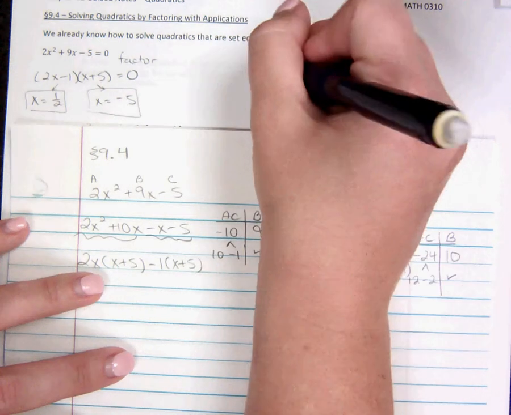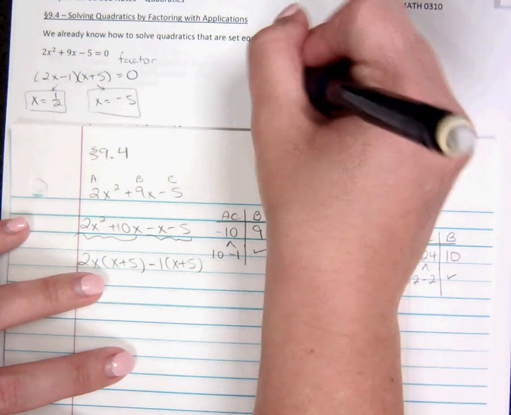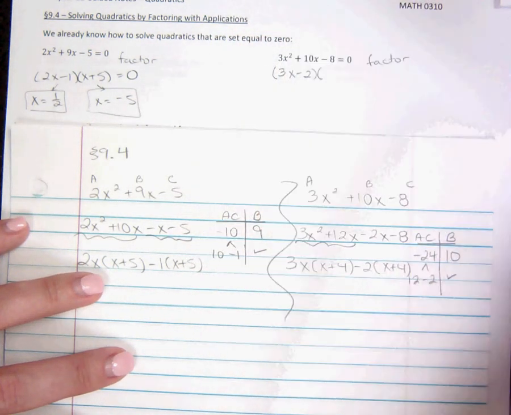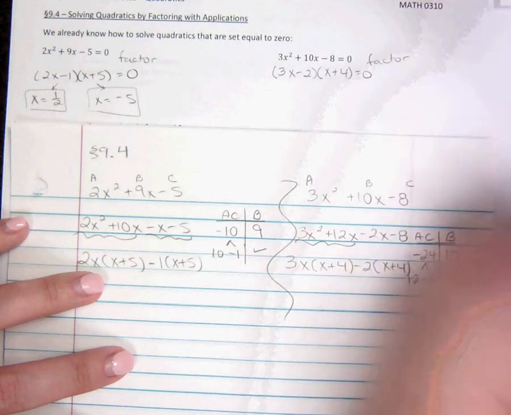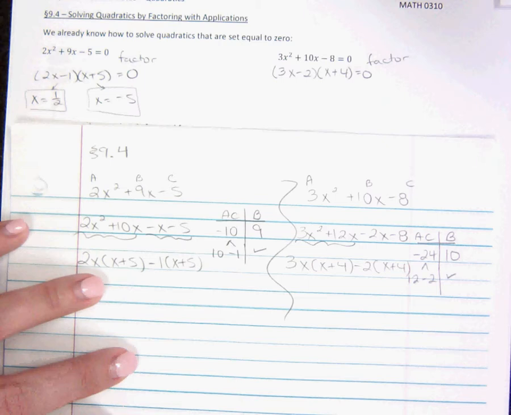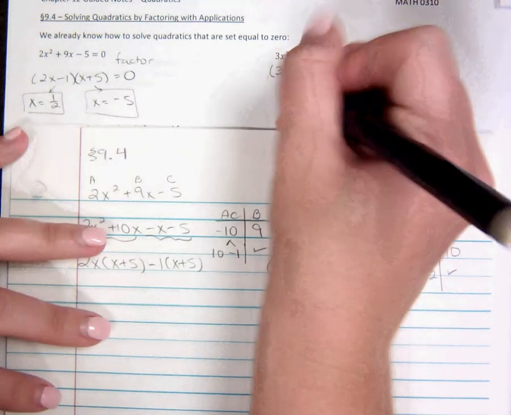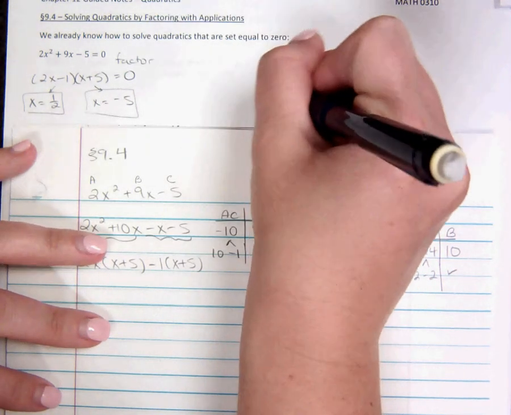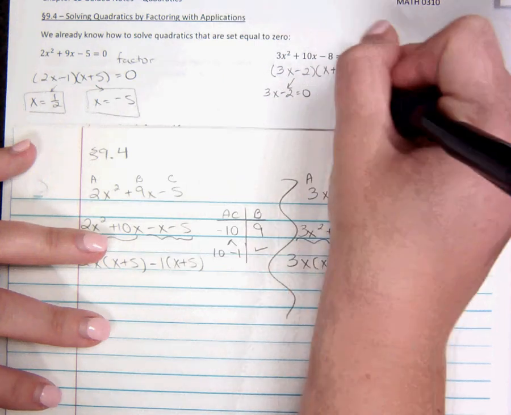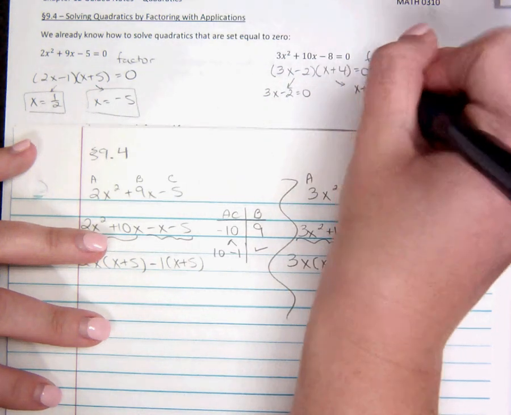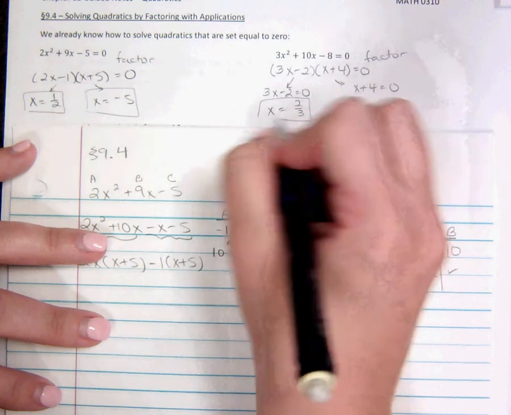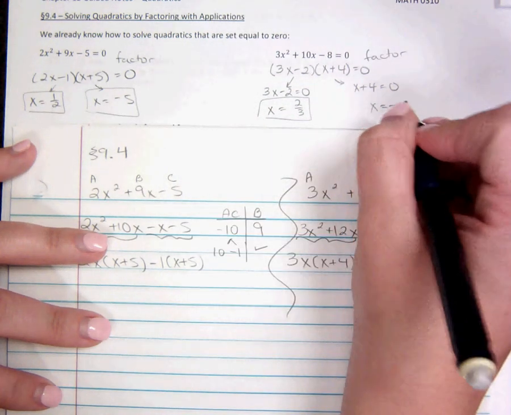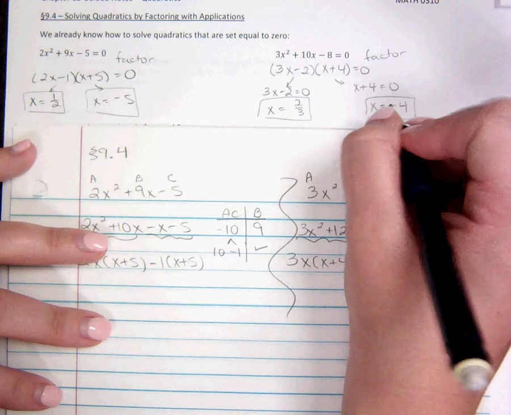So that should factor into 3x minus 2 and x plus 4. They both equal 0. So again, you have two answers. So you should get x equals 2/3 or x equals -4.